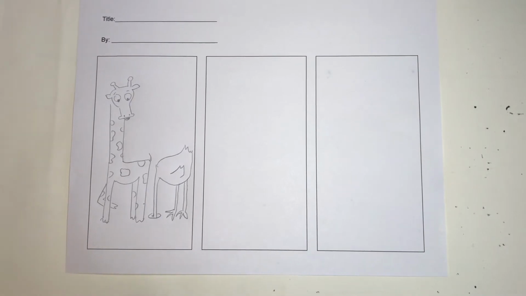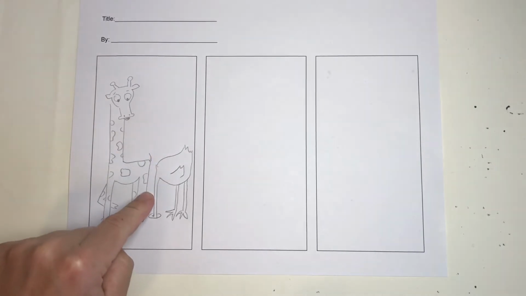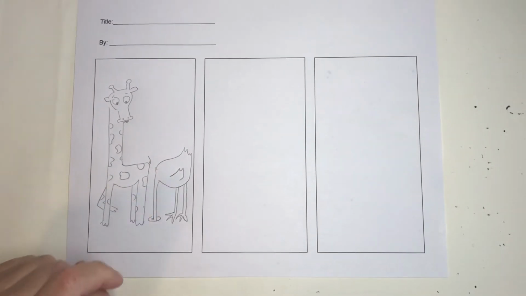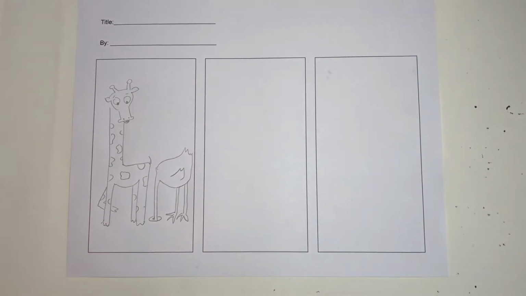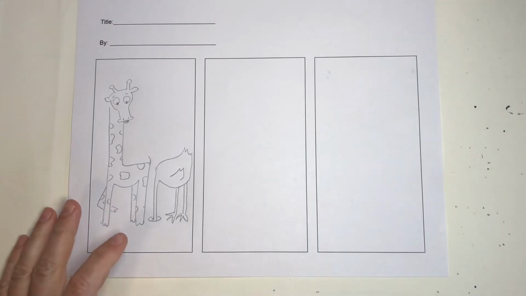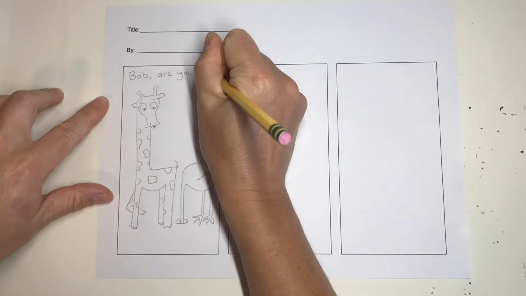And here's something important to remember for talking bubbles in comics. I always see students draw the bubble first. Don't do that. You don't know how much space your words will take up. Write the words first. There we go.